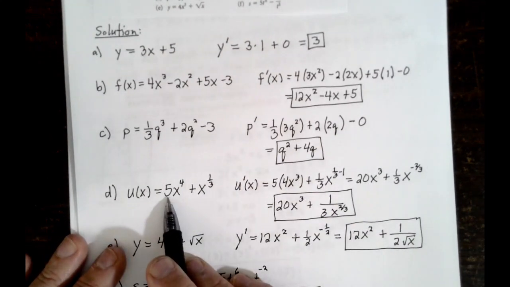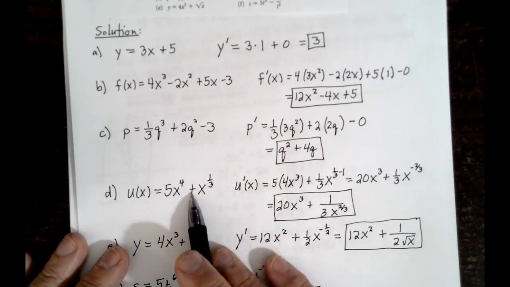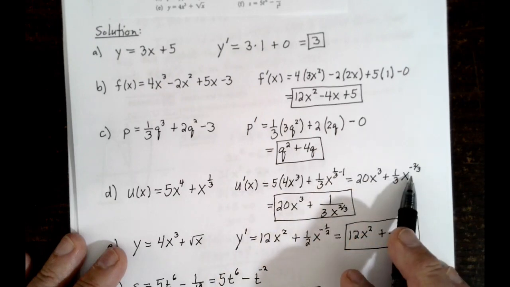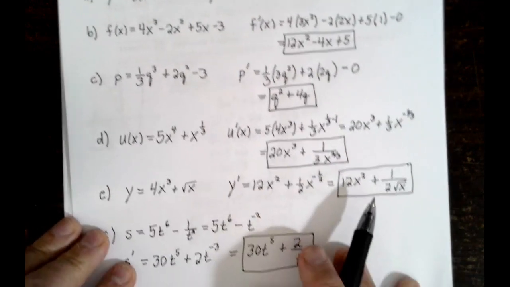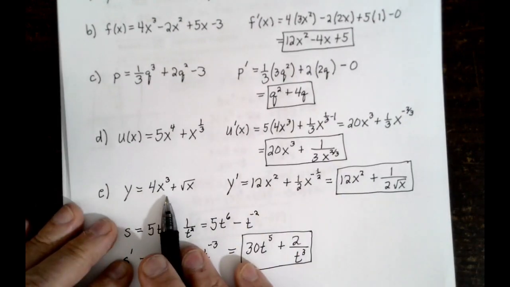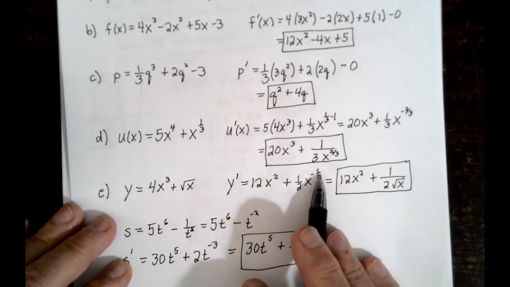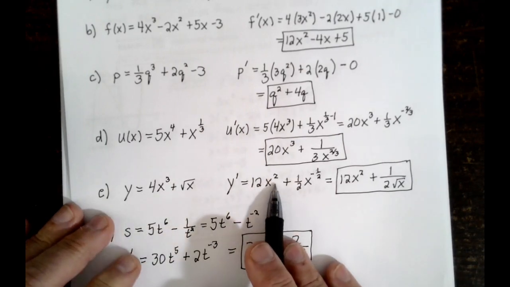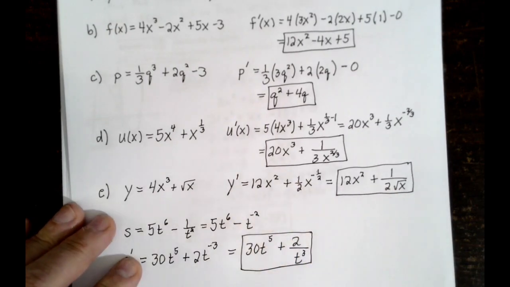This one, you leave the 5 out front and you bring the 4 out front and subtract 1 from the exponent. 1/3 out front, subtract 1 from the exponent, and you simplify it to here, and now you cross the fraction bar with that. I could have written that as the cube root of x squared, but I just chose to leave it that way.